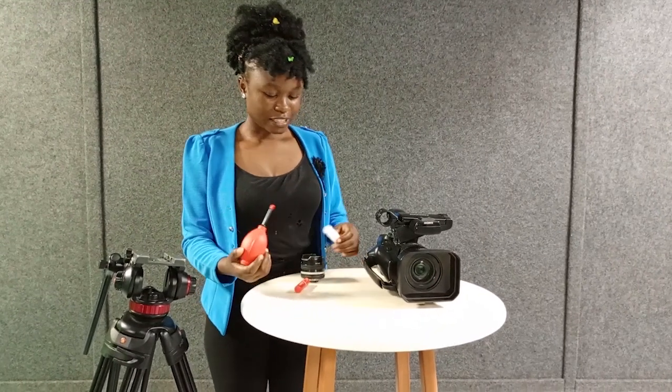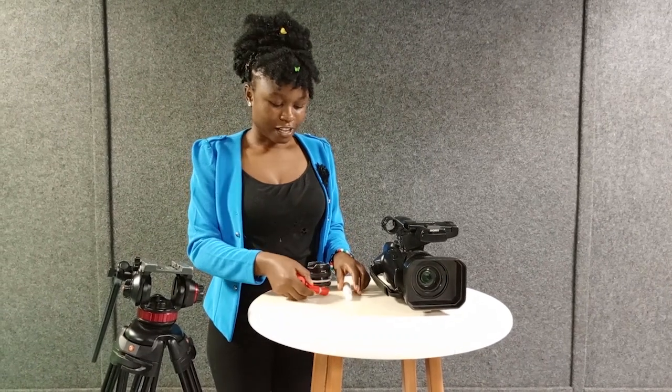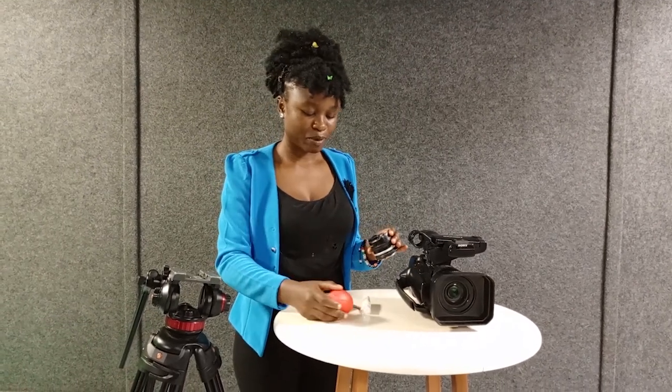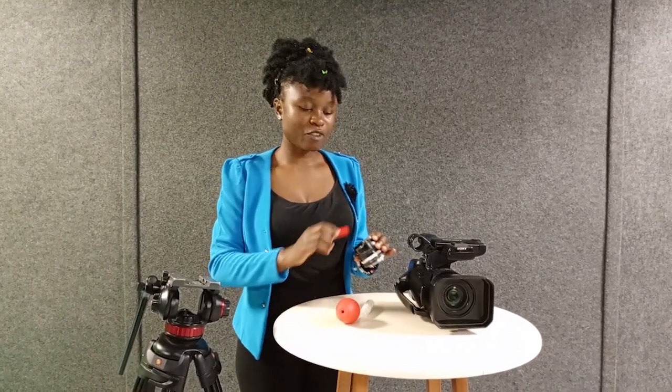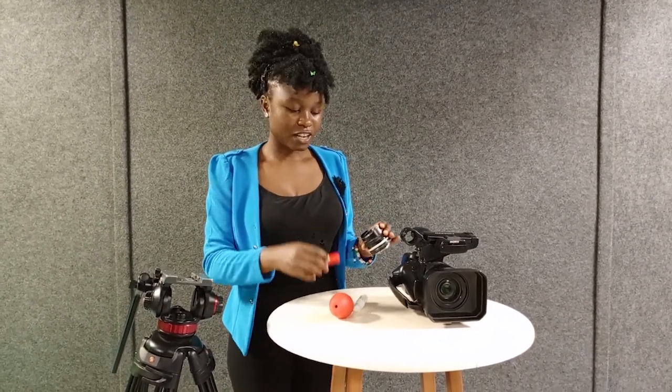Here I have a lens, and this is a blower. This is the brush, and this is the cleanser fluid. The lens might have dust, particles, or debris, so I'll use this blower and compress it. Then after compressing it, I'll use my brush to wipe it around, not just wiping anyhow. After wiping it around, I use my cleanser fluid.